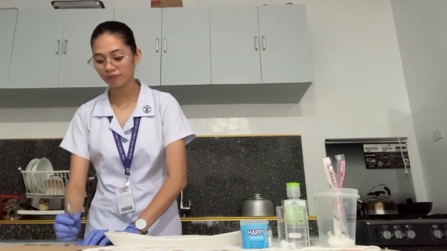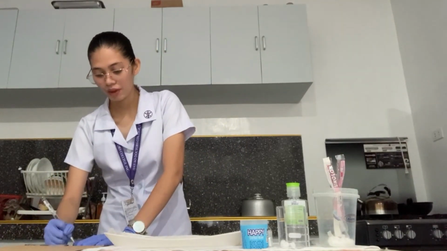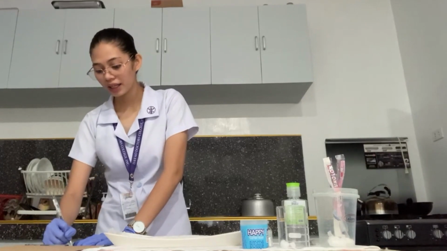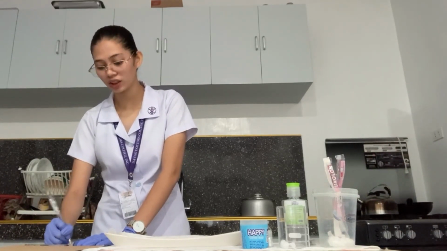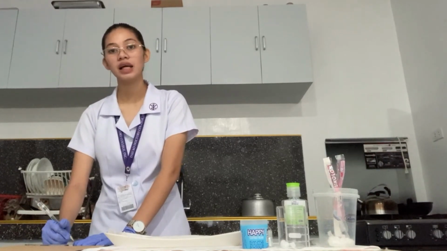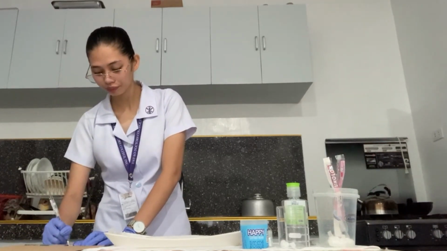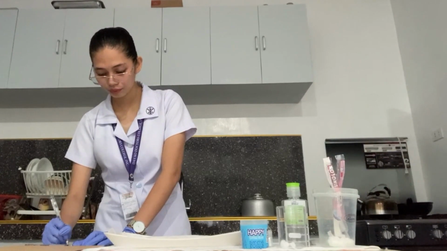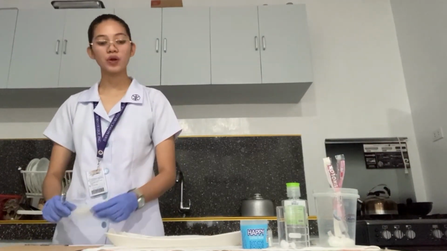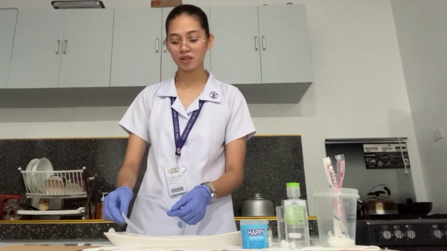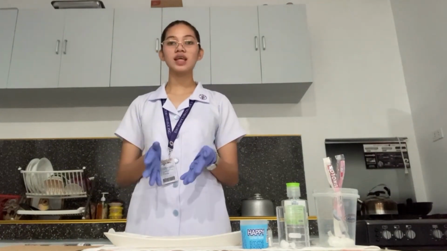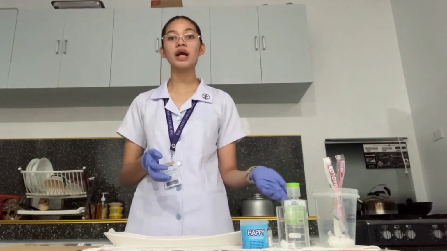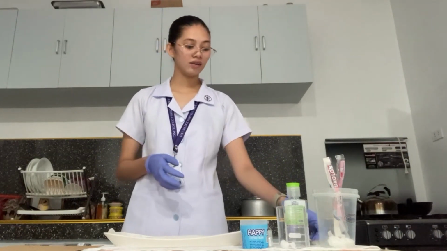Then we're going to write our medication ticket, making sure that we are writing the name of the medication, the name of the patient receiving the medication, the dosage, and the time it will be administered. And then after that, we're going to place it along with our syringe. Next is we're going to do the same thing on our other syringe for our subcutaneous medication.